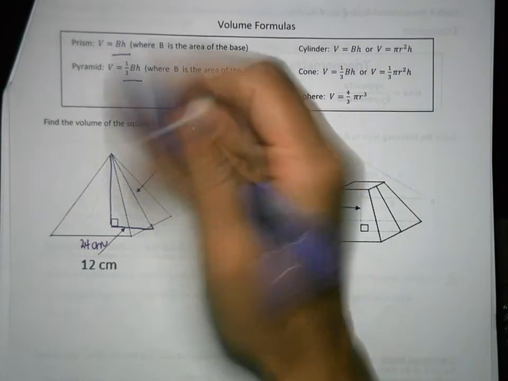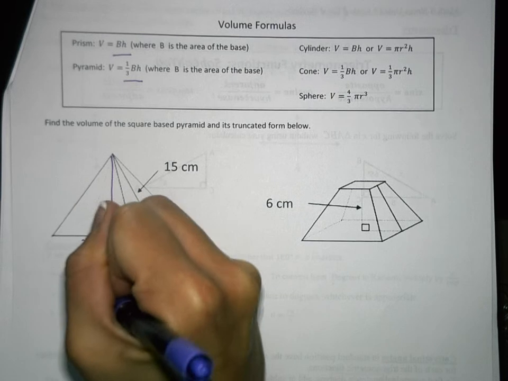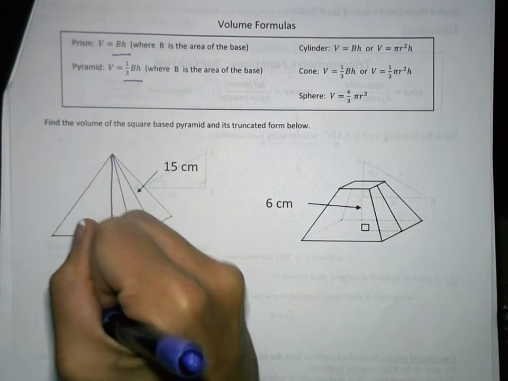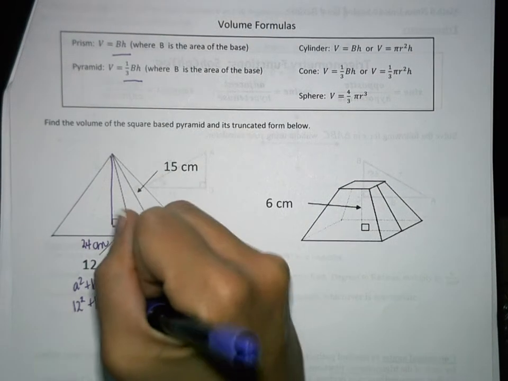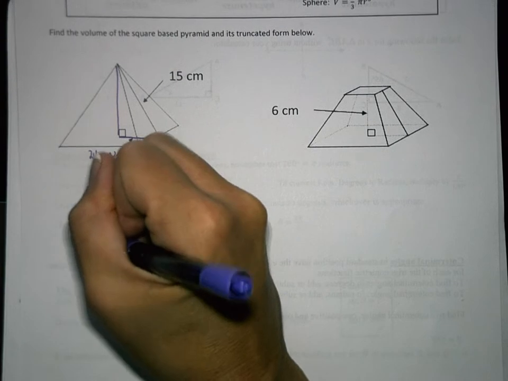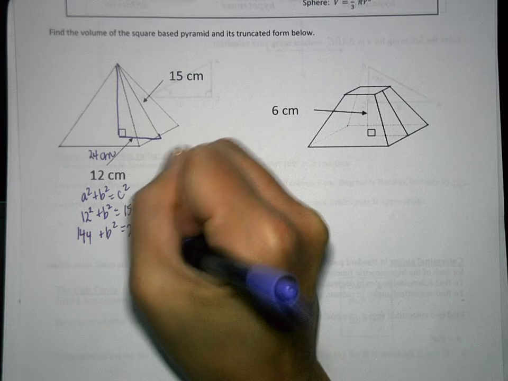So remember Pythagorean Theorem, we would have a squared plus b squared equals c squared. So in this case, 12 squared plus b squared equals 15 squared. 12 squared is 144 plus b squared equals 15 squared is 225.